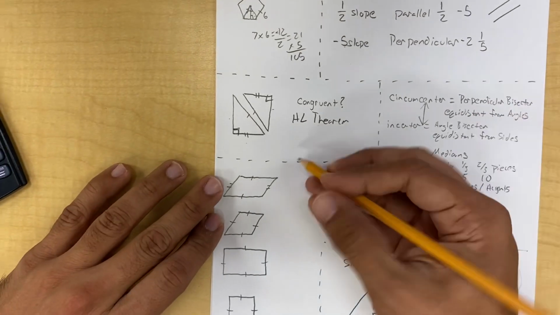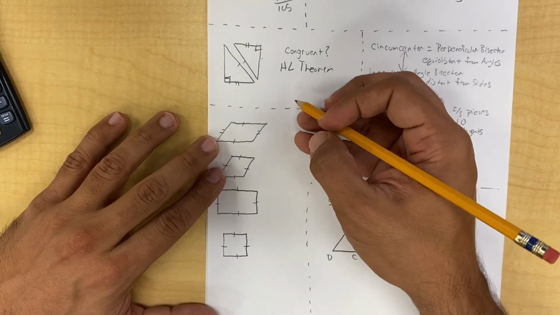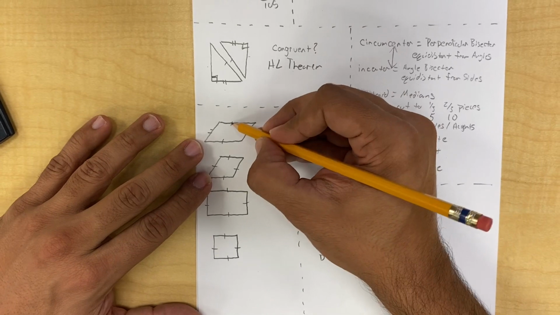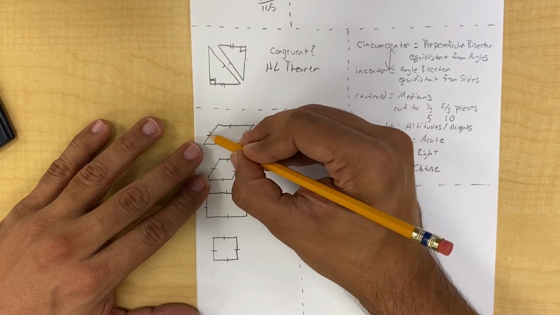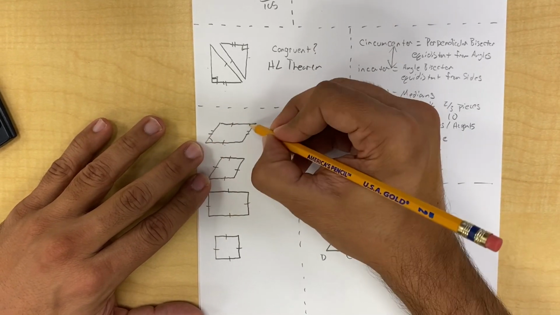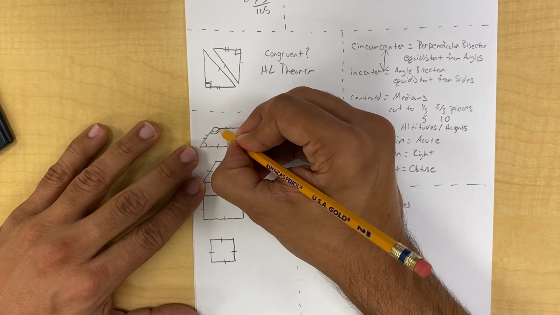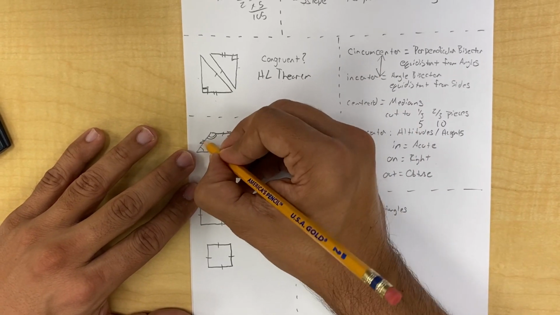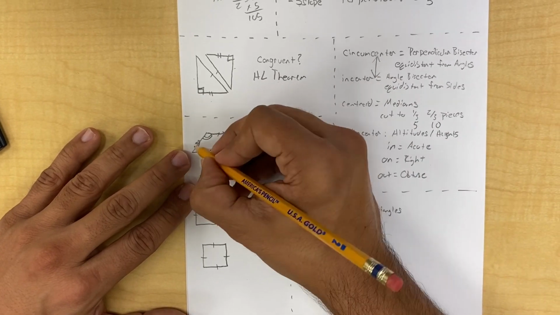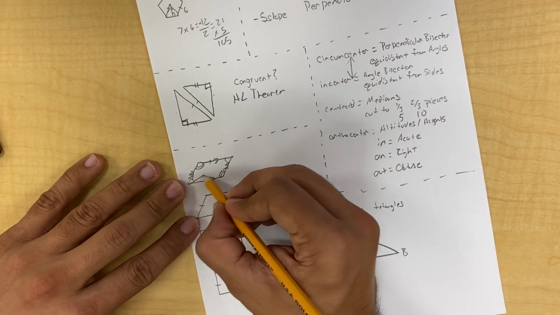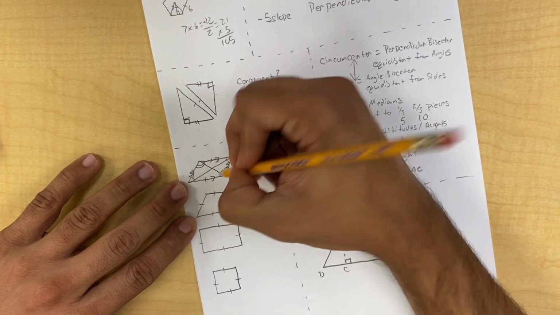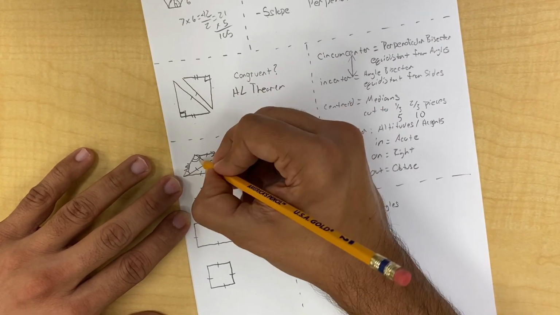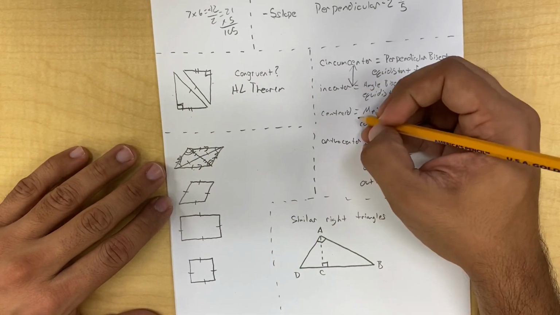Now let's talk about parallelograms. So parallelograms. The special thing about parallelograms is the top is equal to the bottom, the left is equal to the right. This angle is congruent to that angle. This angle is congruent to that angle. The top is parallel to the bottom. The left is parallel to the right. And these bisect each other. Okay, so we'll cut in half. They'll be cut in half.